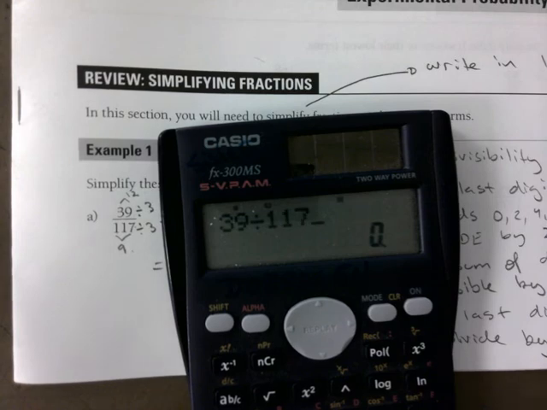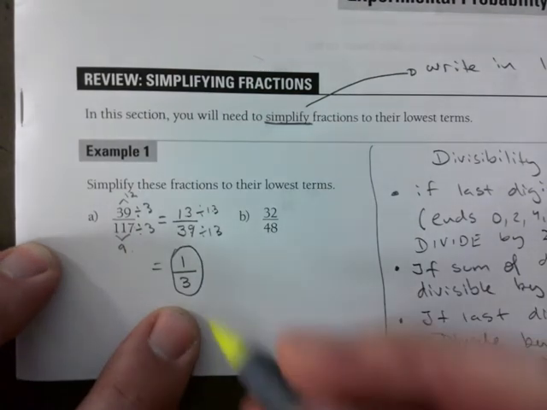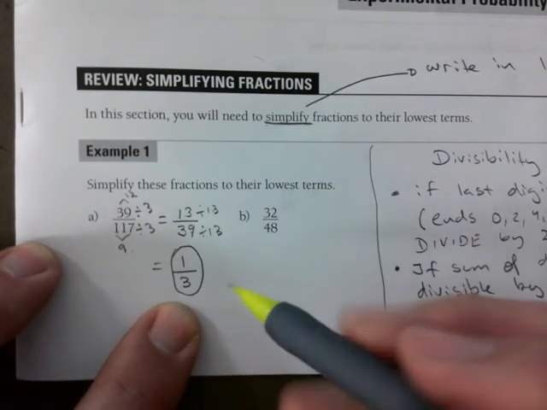I go 39 divided by 117. Boom, right? 0.33. Oh, you should recognize that that's 1/3. And you reduce the fraction just like that, right? So I will accept that if you come up with it.